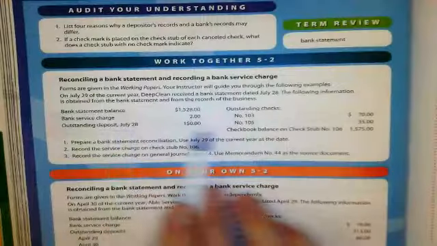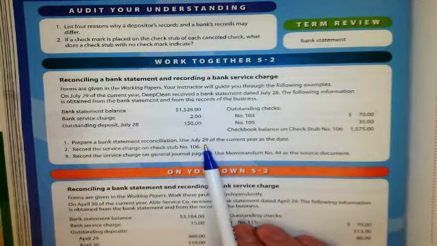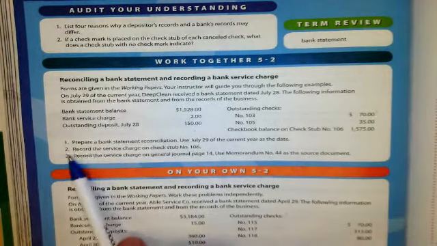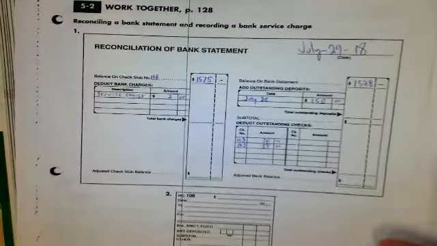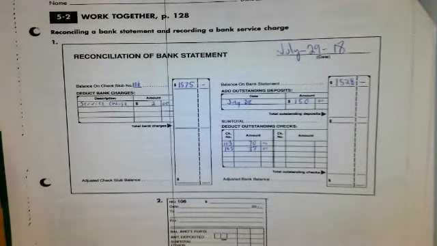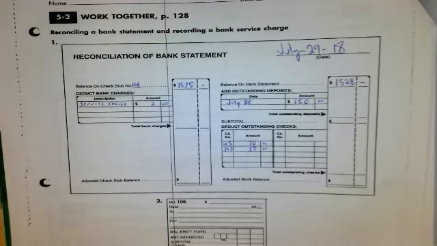Let's see if there's any other info. Prepare the bank statement of July 29th. Got it. Record the service charge. So that's number 2. All right. So we have all of the information recorded. Now we just need to do the process.